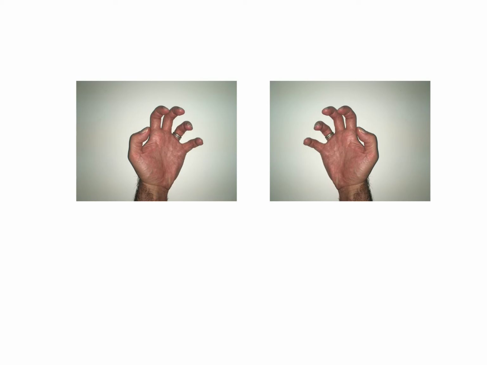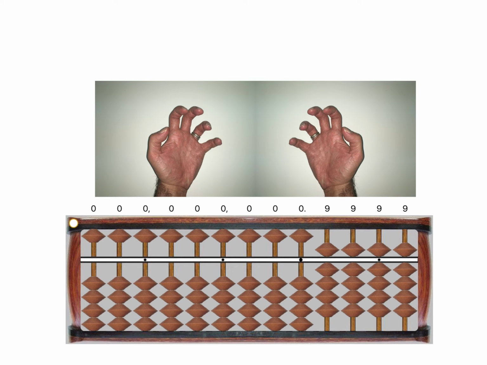Now, what do you think this means, this particular setup? All fingers are extended, all fingers are hooked. That means all fingers we're basically representing as much information as we can in this system with these two hands. And it turns out that this actually represents 9,999.